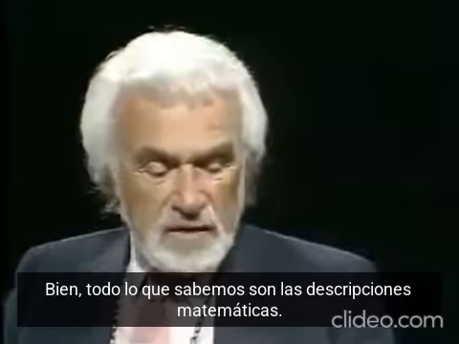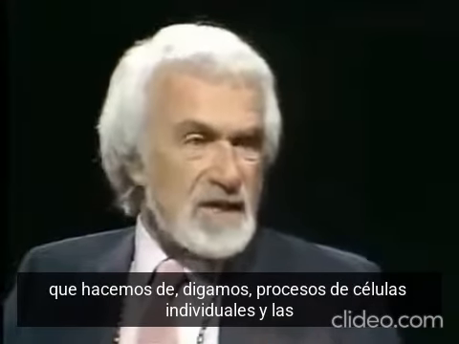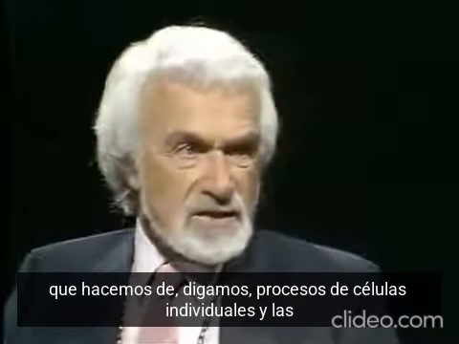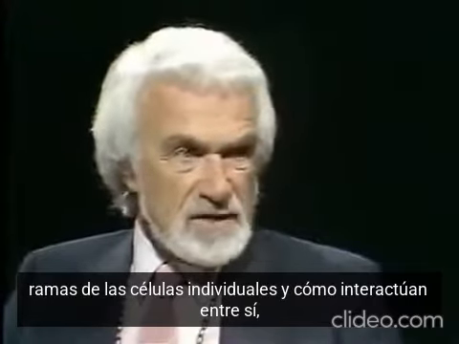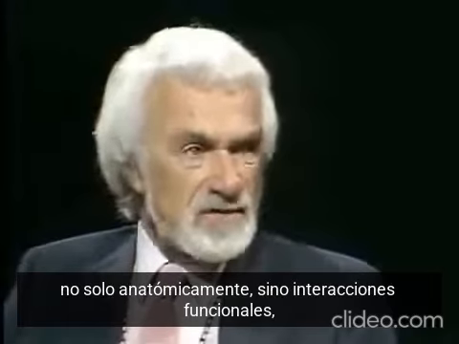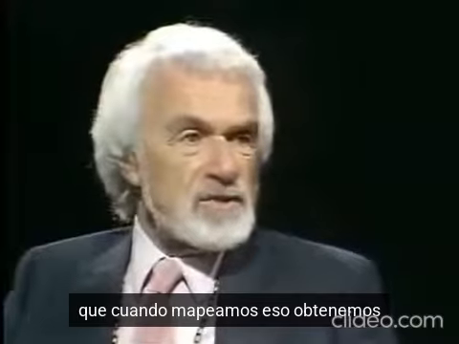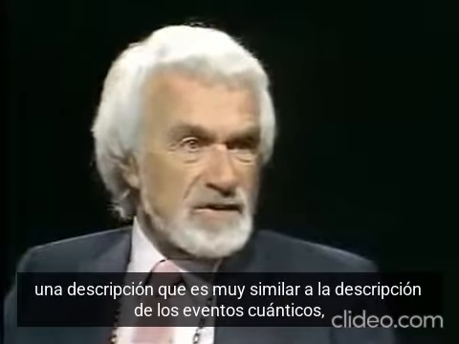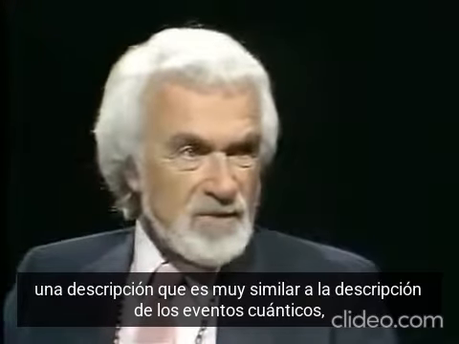All we know is that the mathematical descriptions that we make of single-cell processes, and the branches from the single cells and how they interact with each other, not only anatomically but in functional interactions, when we map those, we get a description that is very similar to the description of quantum events.